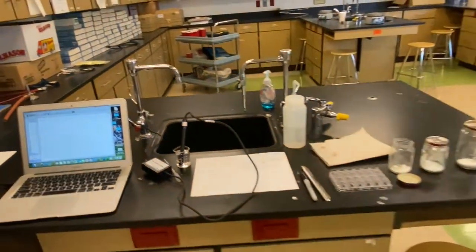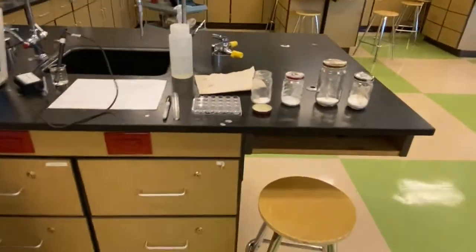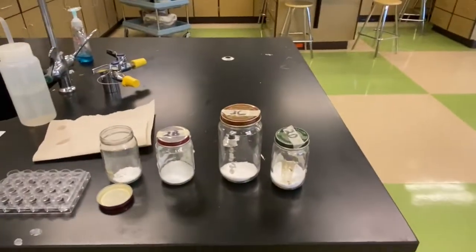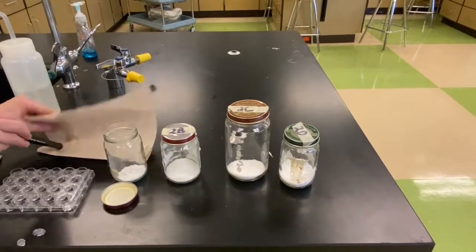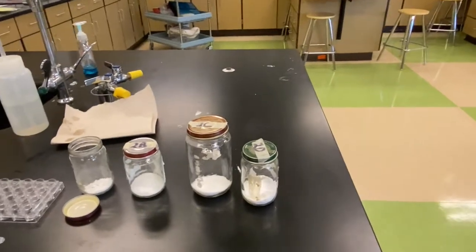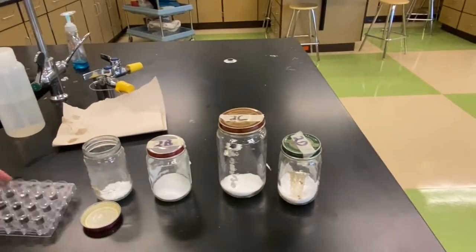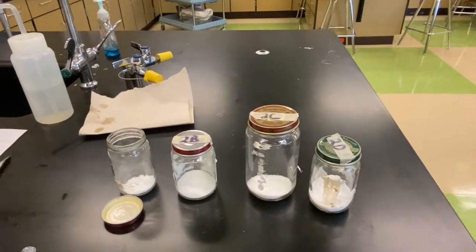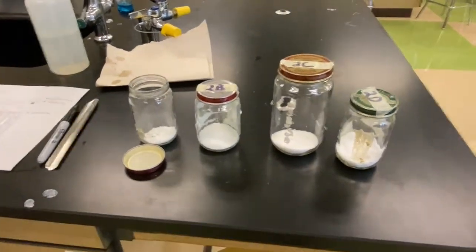Okay, so you guys have 4 different substances, the same 4 that you worked with for part 1, and we have those 4 things in what's called a well plate here. So this is what you're going to use to set up your samples.